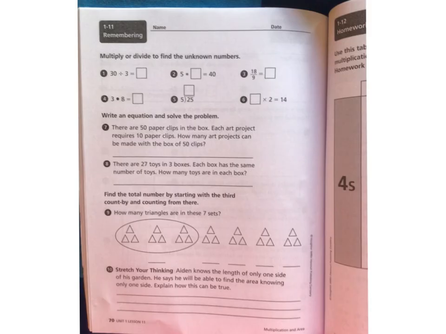All right, here we are on page 70. We're on our remembering side. I'm going to let you do all of the facts on the top by yourself. This section right here. Down here, you just have a couple of basic story problems, very easy, okay? Those could be times or divide, okay? Typically, yep, I'm not going to say any more than that. Those are going to be times or divide.